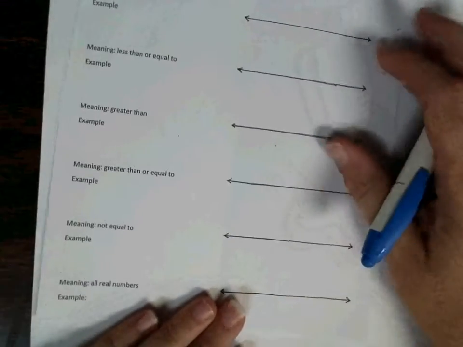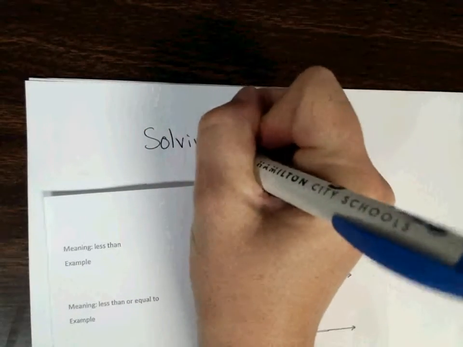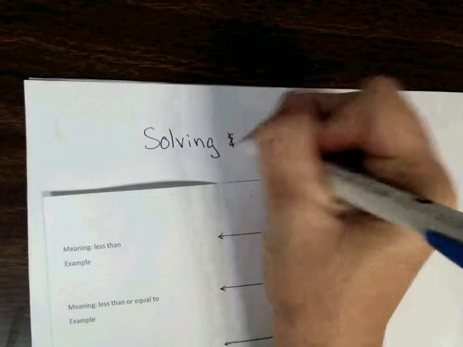Okay, today we are going to be working with solving and graphing inequalities.